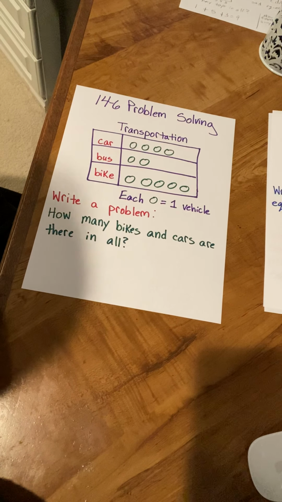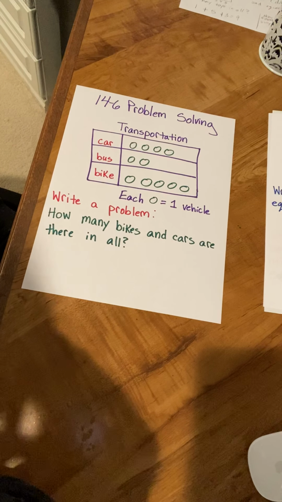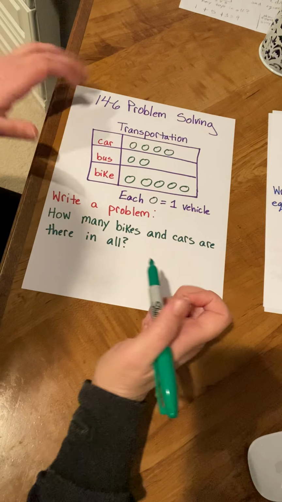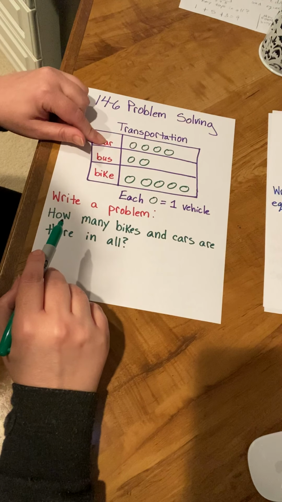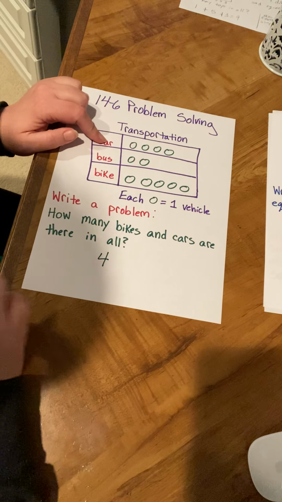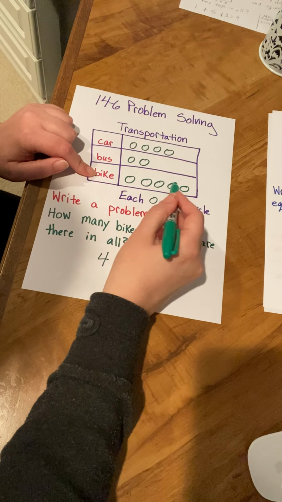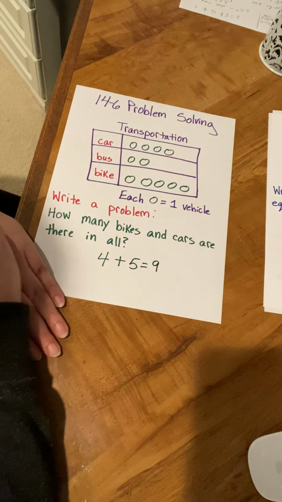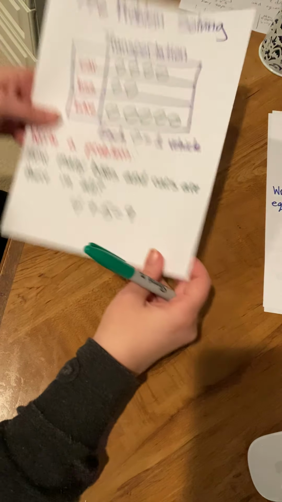But remember, I could have asked anything. All I had to do was look at the information on the picture graph and come up with any question I wanted to. But this is the one I chose. So let's solve it. So how many bikes and cars are there in all? So cars, 1, 2, 3, 4. Now what does in all tell us to do? Hopefully you're thinking add. Bikes, 1, 2, 3, 4, 5. 4 plus 5, some mental math. 9. Good job.